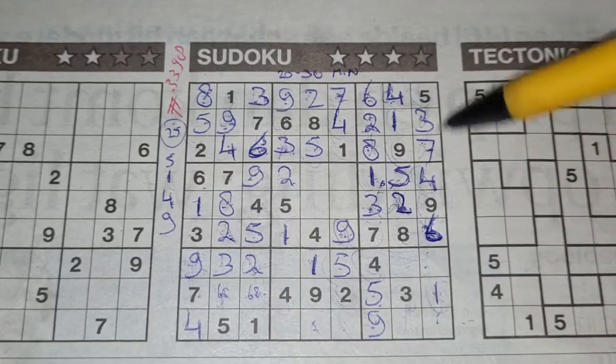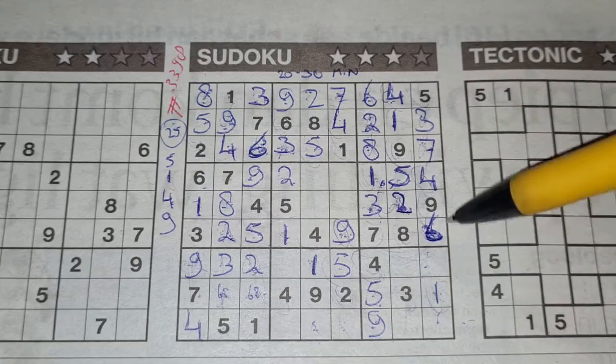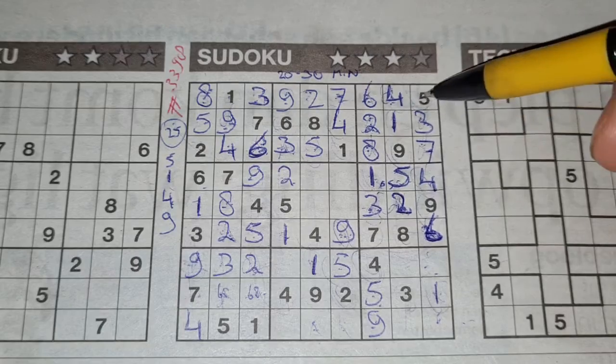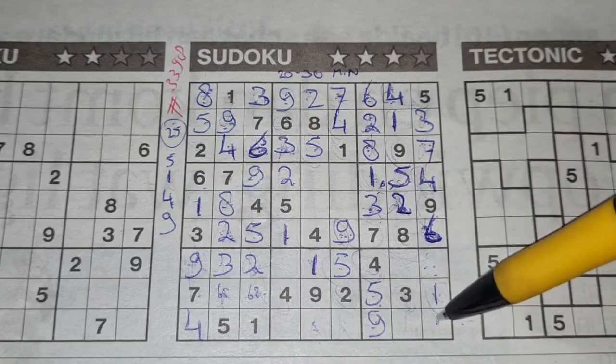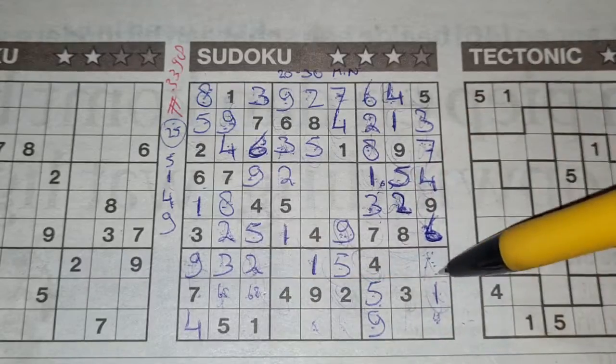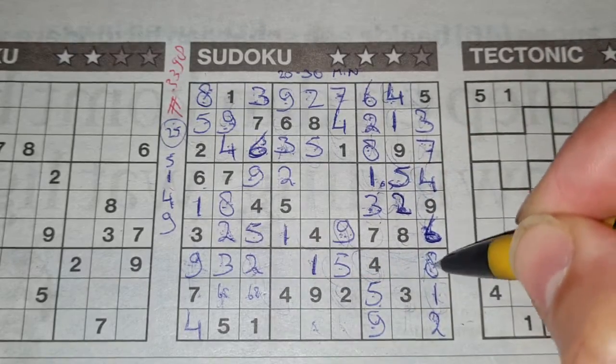2 numbers left in the last column. 1, the 2 is missing. 3, 4, 5, 6, 7, and 8 is missing. 2 and the 8. We have a 2 there, no 2 there. 2 should be here, and the 8 goes there.